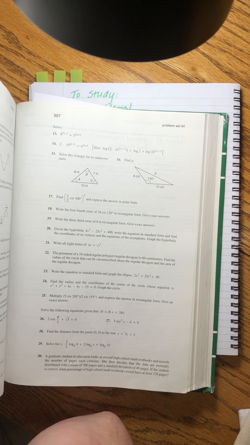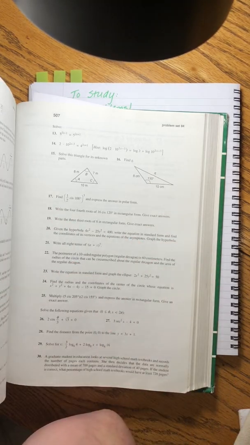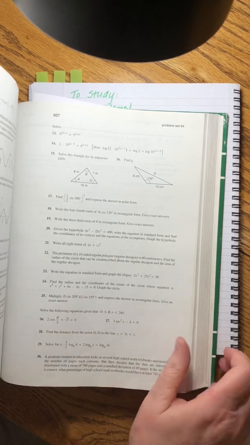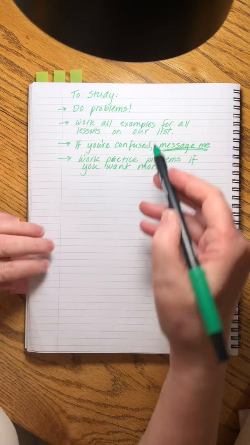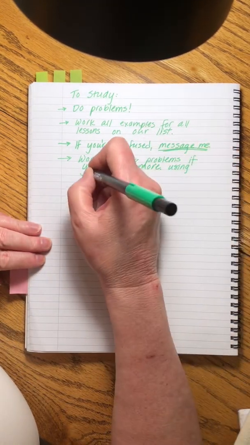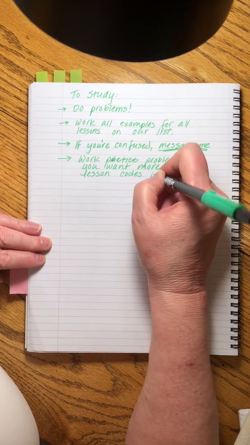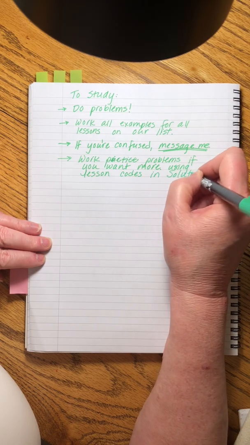So if you're looking for more problems on lesson 95, you can go into your solutions manual and skim through the lists of problem sets and look for a 95 reference. That's the best way to do it. I forgot you guys don't have practice. Okay. Using lesson codes in solutions manual.